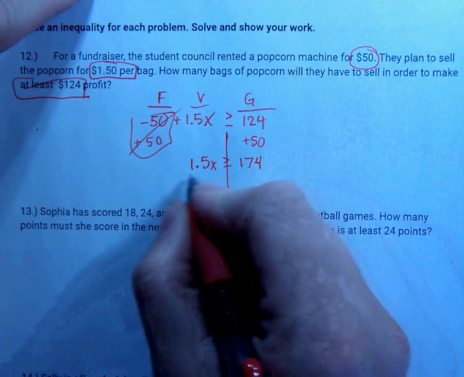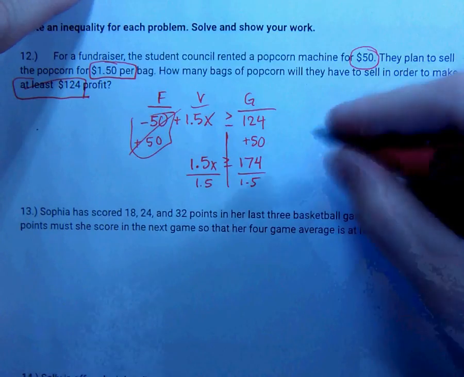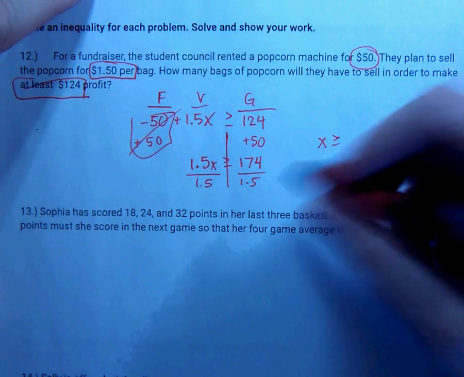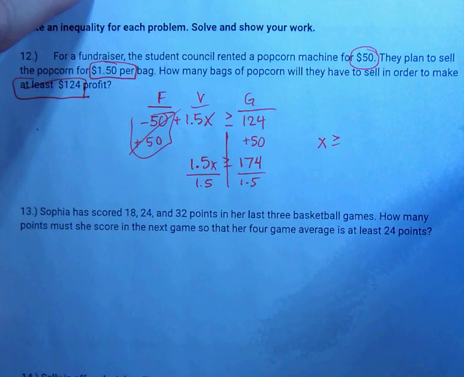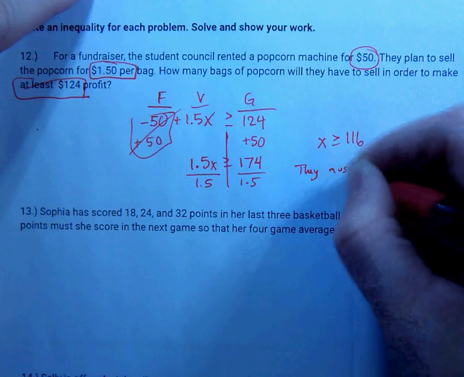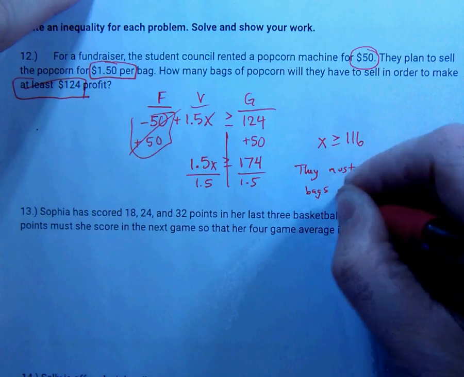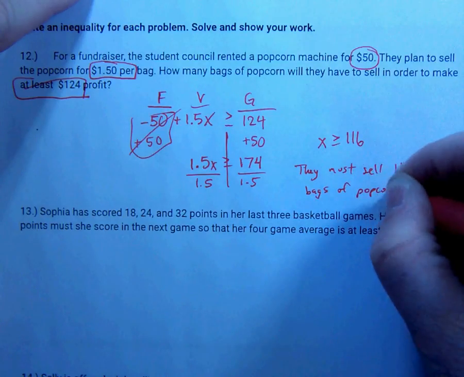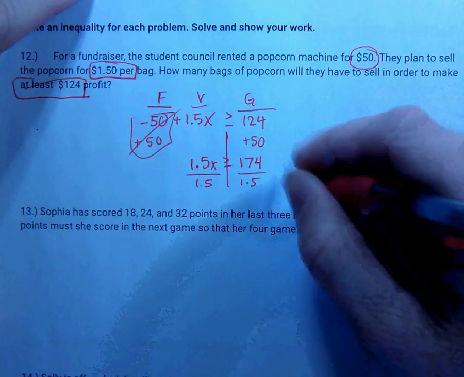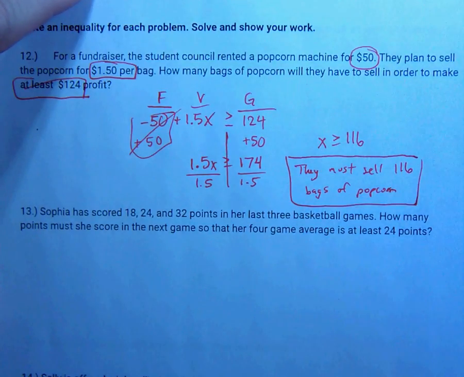Finish by dividing by 1.5. I get x is greater than or equal to 174 divided by 1.5, which is 116. So student council must sell 116 bags of popcorn. I have terrible handwriting, but you get the idea. Hooray!